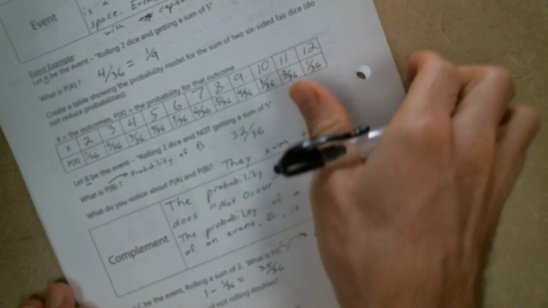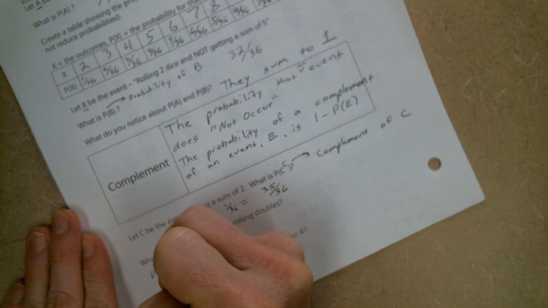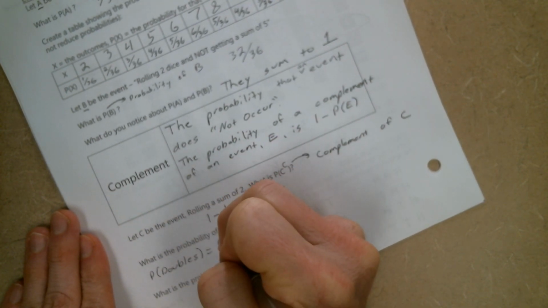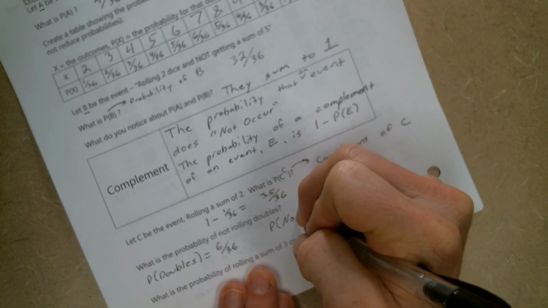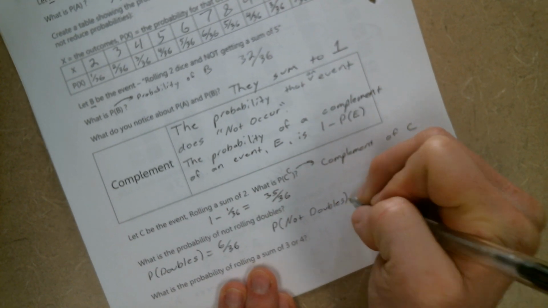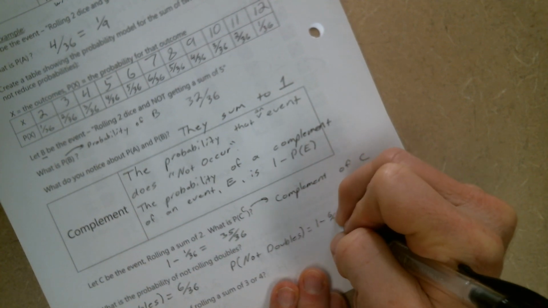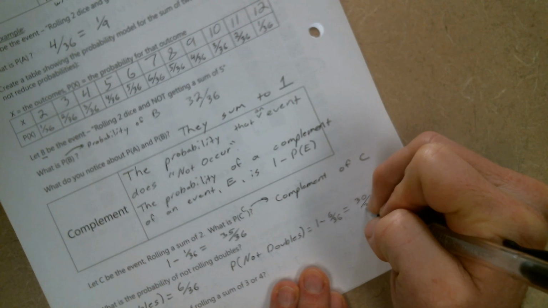So the probability of doubles is 6 out of 36. So the probability of not doubles is 1 minus 6 over 36, or put another way, 30 over 36.